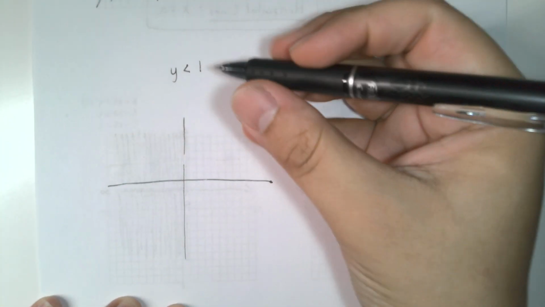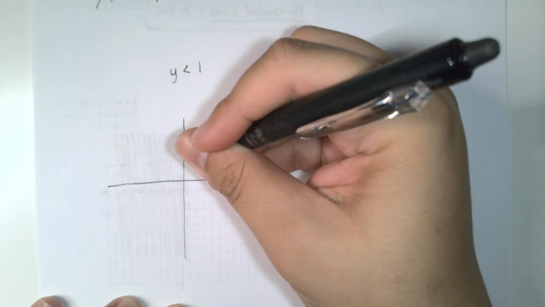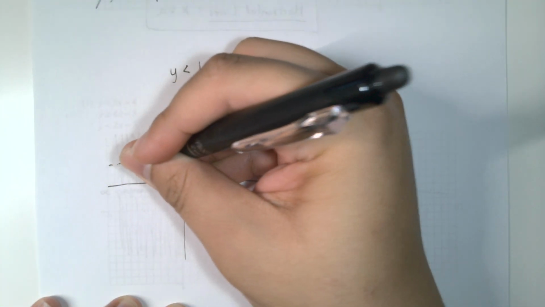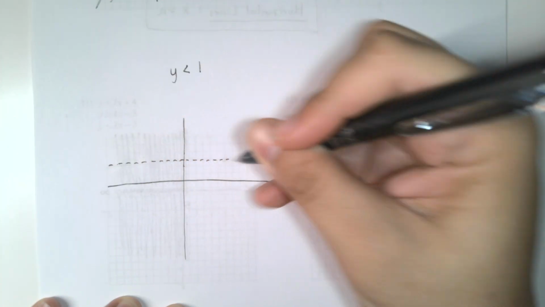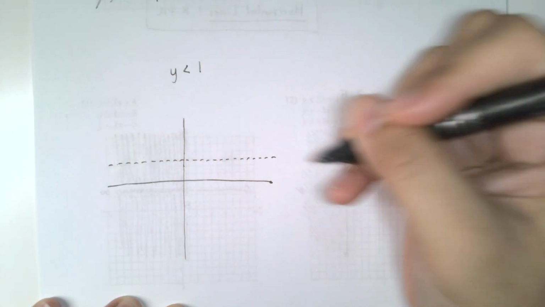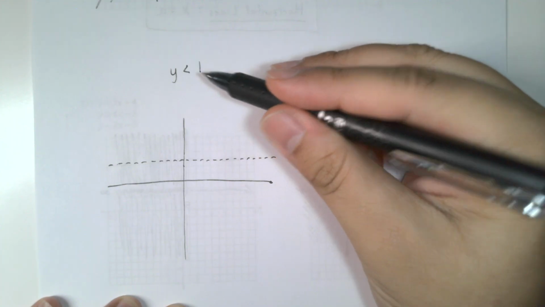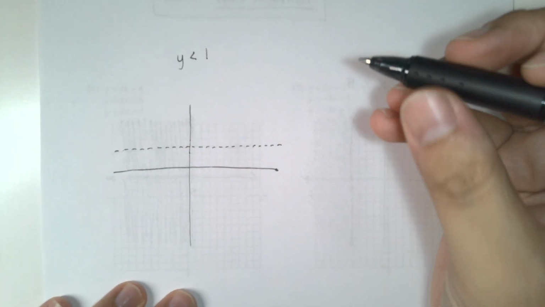Because this is just less than, we're actually going to make a dotted line. So anytime you have just less than or just greater than, but not that little bar underneath it for equal to, this is always going to be a dotted line.